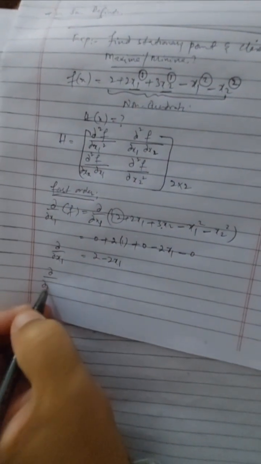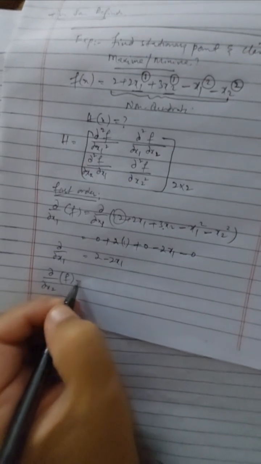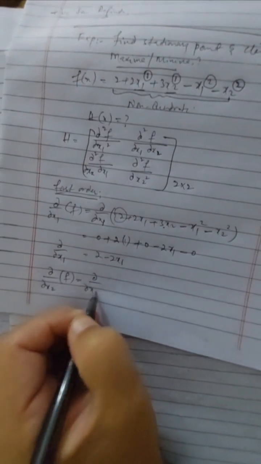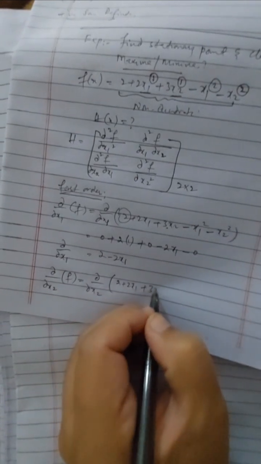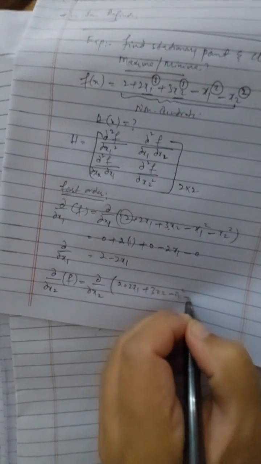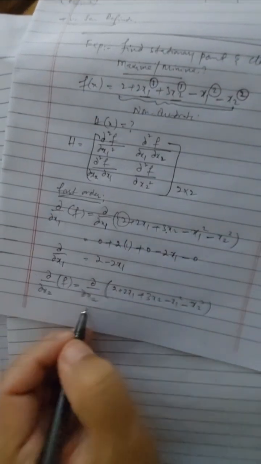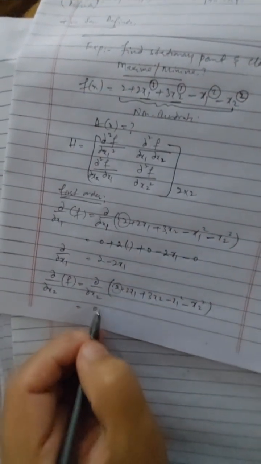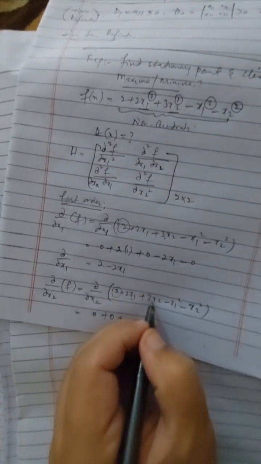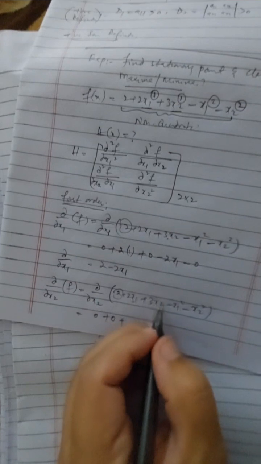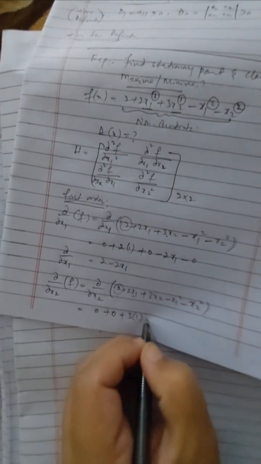Now getting the first order derivative with respect to x2, here it will become 0 plus x1 with respect to x2, so it will also become 0. This is x2 with respect to x2, it will become 1 and it will become 3 into 1.